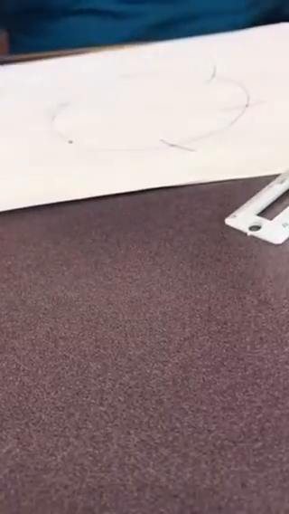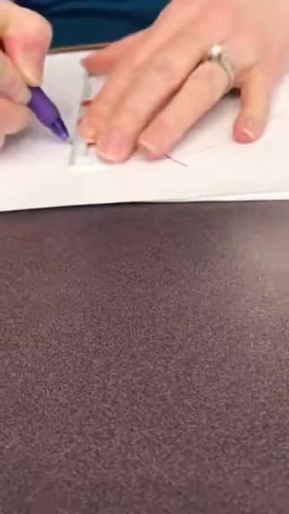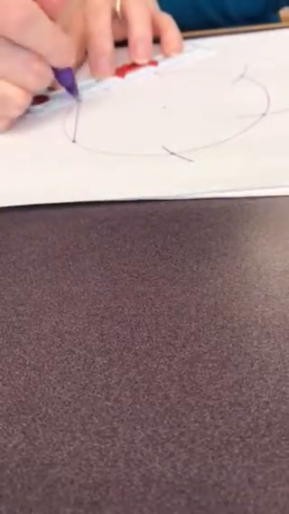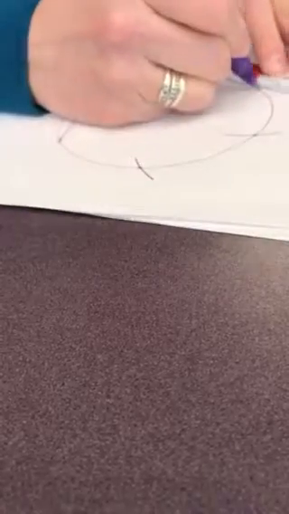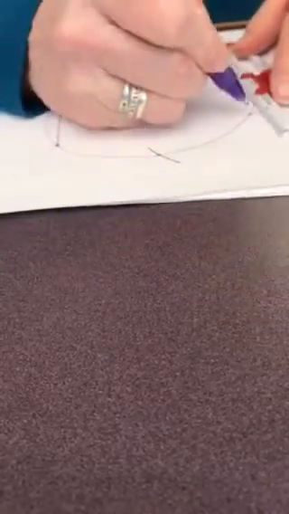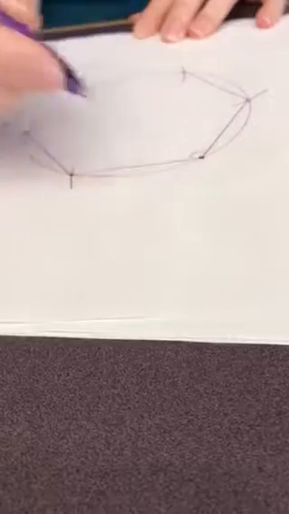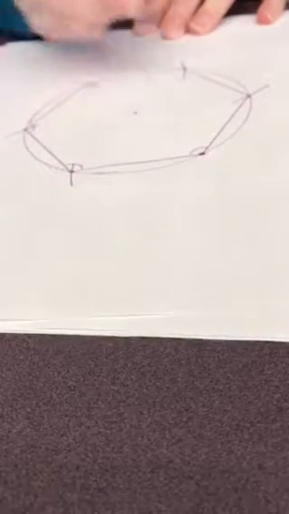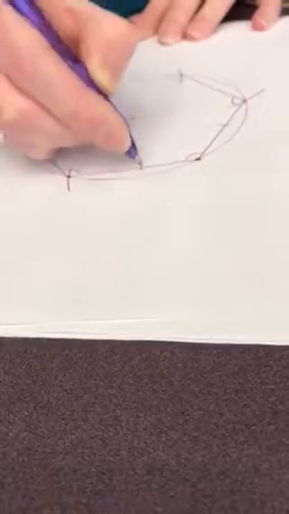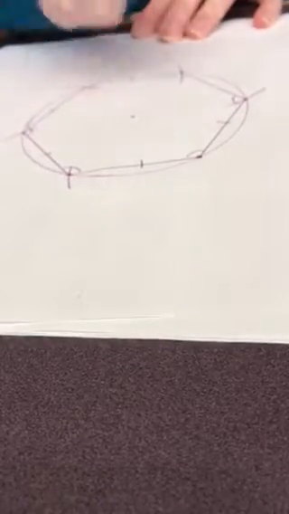So the first one I'm going to make is an equilateral hexagon or a regular hexagon. So from intersection to intersection, I use my straight edge and I connect. So there's my inscribed hexagon. Because it's regular, I can add in congruent markings to show the angles are congruent and the sides are congruent. Because a regular polygon has congruent sides, or equilateral, and congruent angles, equiangular.